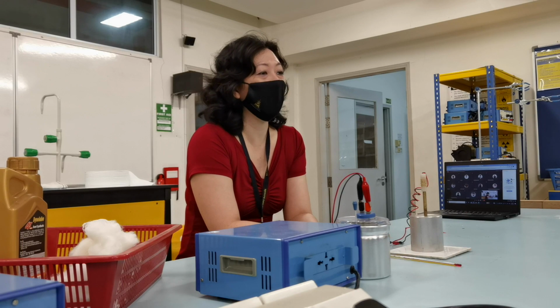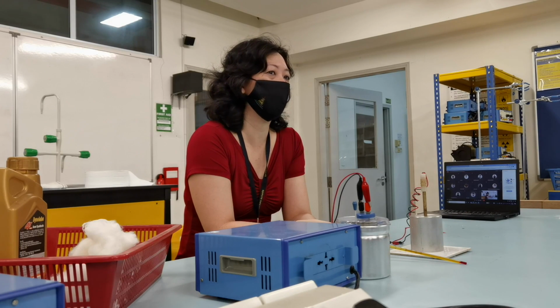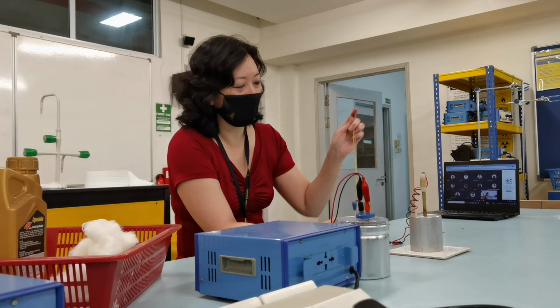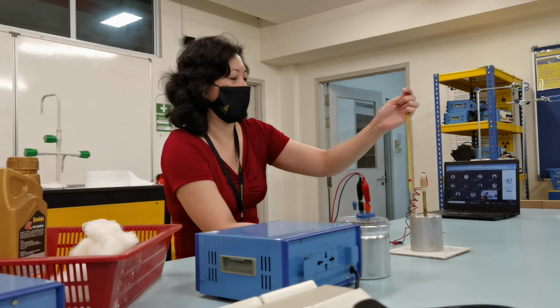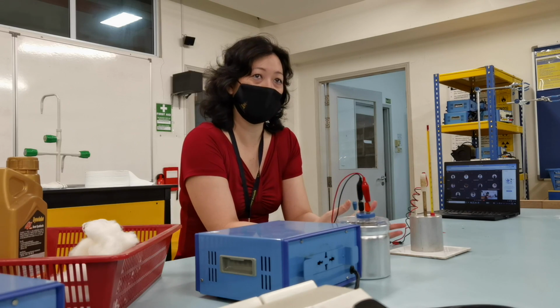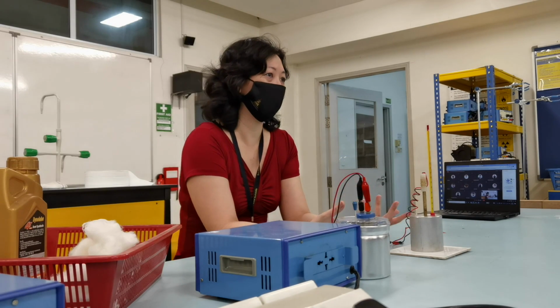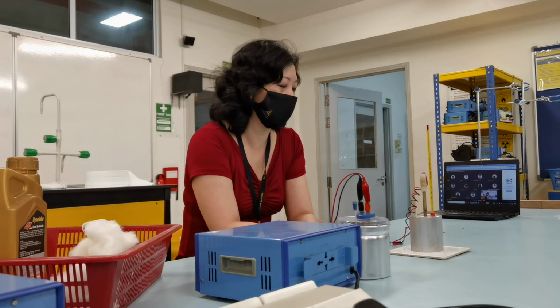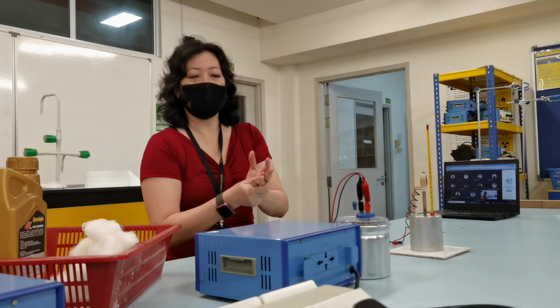Change in temperature. How do we measure temperature? Thermometer. So with the thermometer, right? See the second hole is for what? Perfect fit for the thermometer. So that's the reason why we have two holes over there. Okay, so other things that we need.